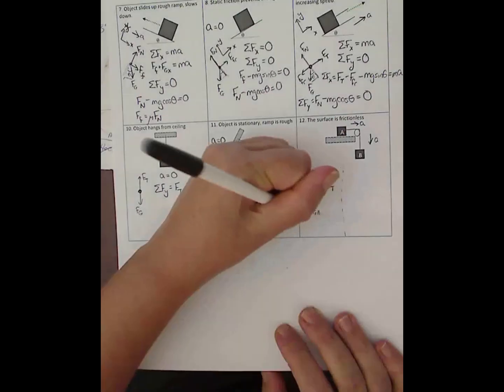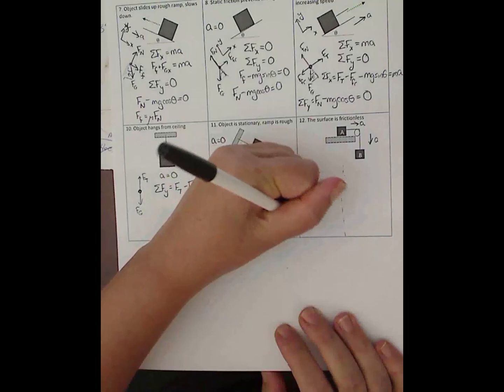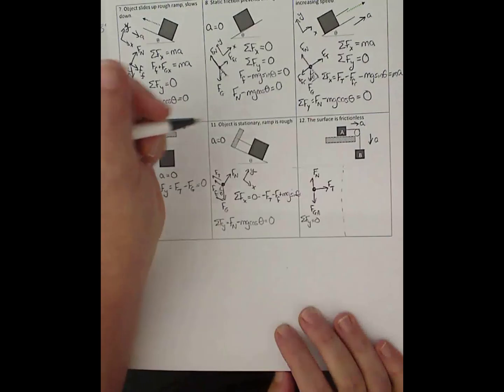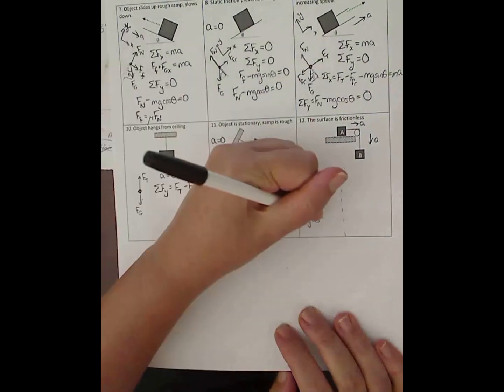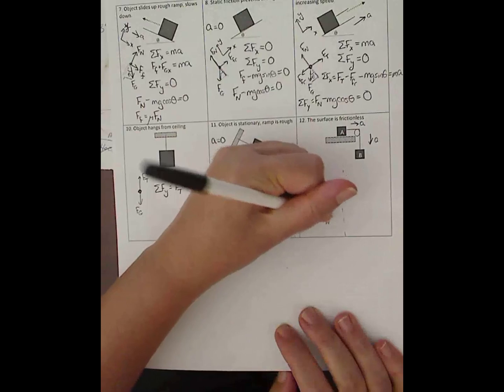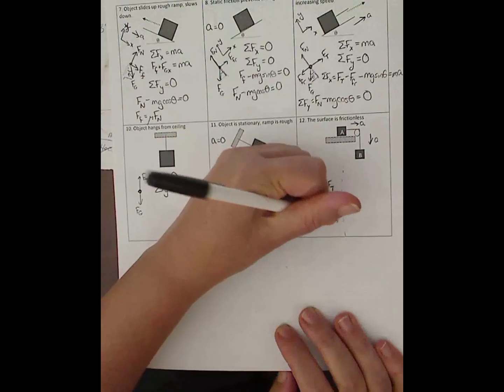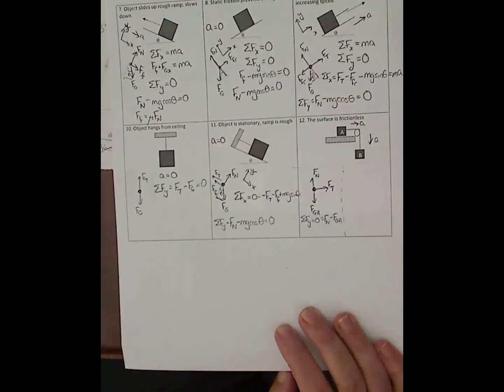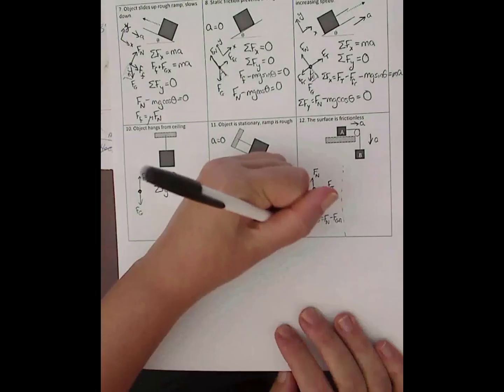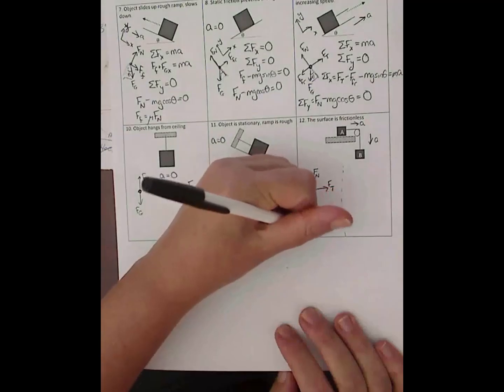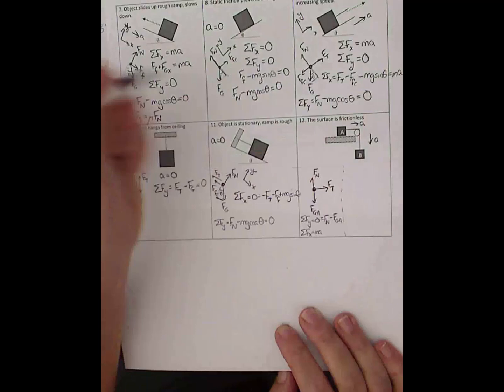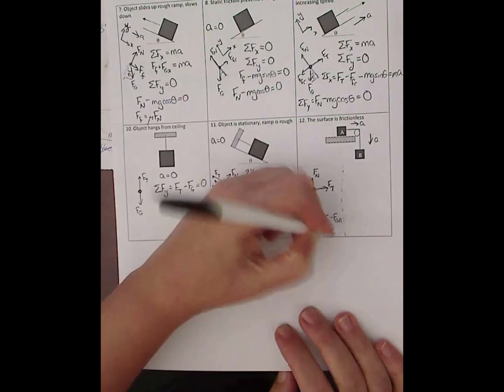Alright, sum of the forces in the y direction is 0. It doesn't leap up off the surface, it doesn't go through the surface. So I know that that's the normal force minus the gravitational force of A, which is just going to be the mass of A times g. In the x direction, sum of the forces is m_A a, and that's just going to be whatever the tension is in the rope.